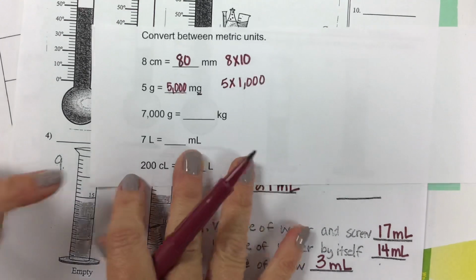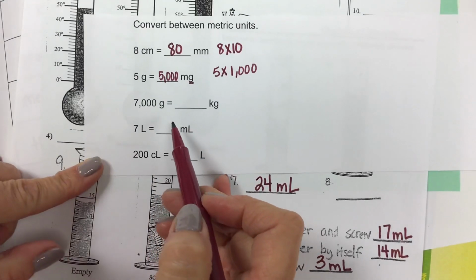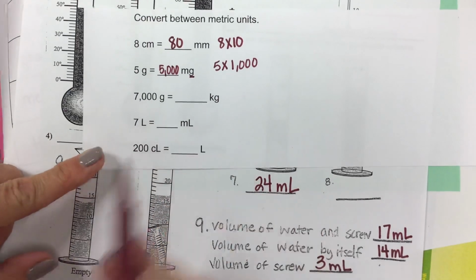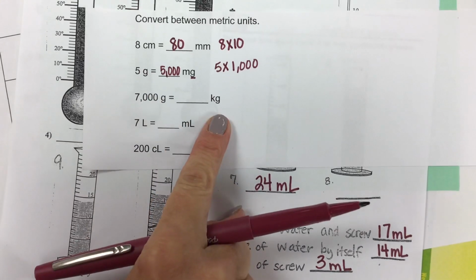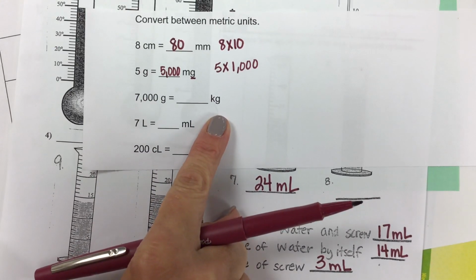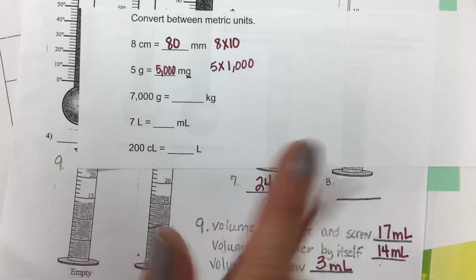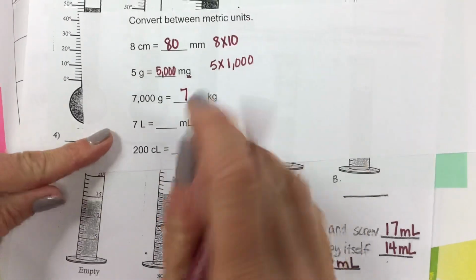Okay? Okay, 7,000 grams is how many kilograms? How many grams are in 1 kilogram? 1,000. So 7,000 would be how many kilograms? 7. Good job.